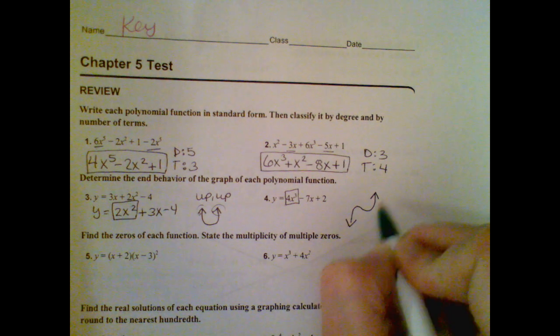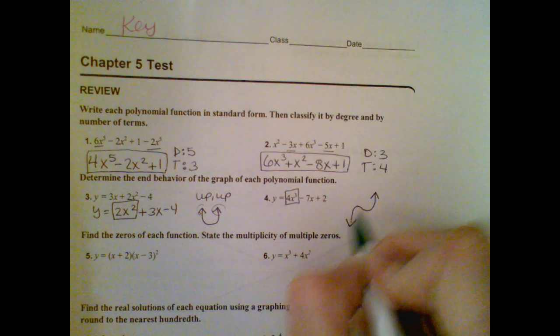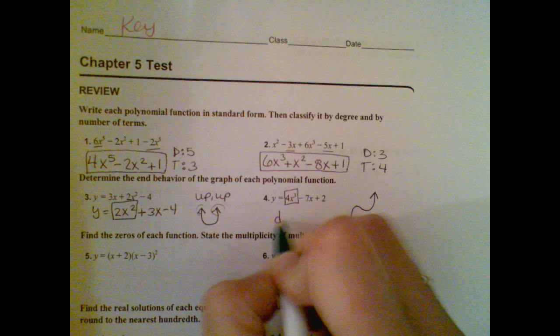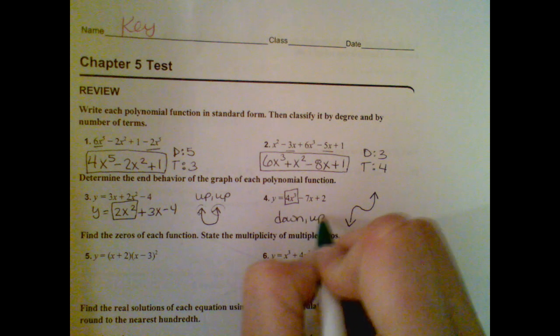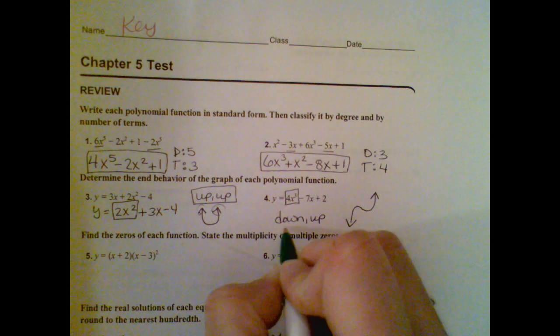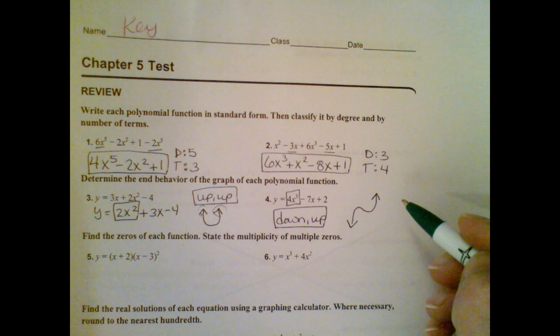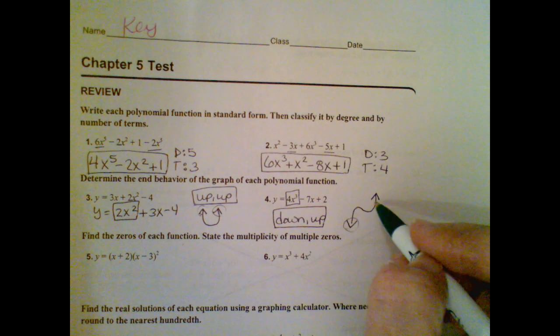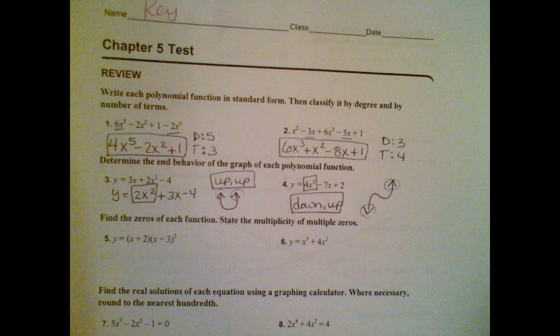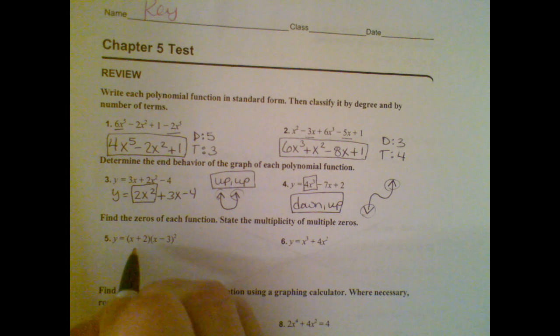So it's down and then going up. You want to look at it from left to right. Okay, and they don't care about all the curves in the middle, they just want to know end behavior, what are the ends doing.